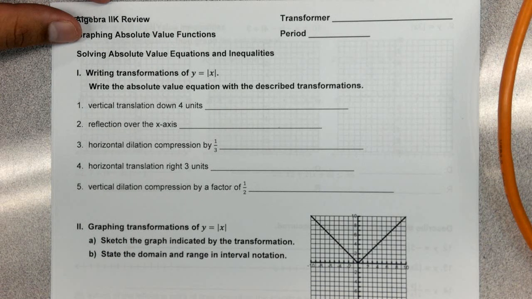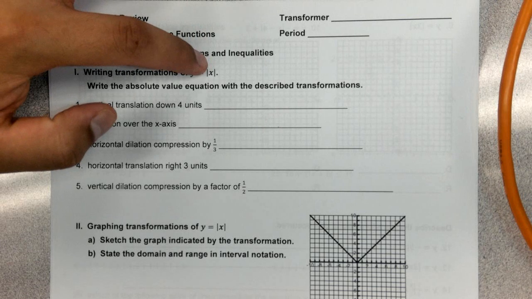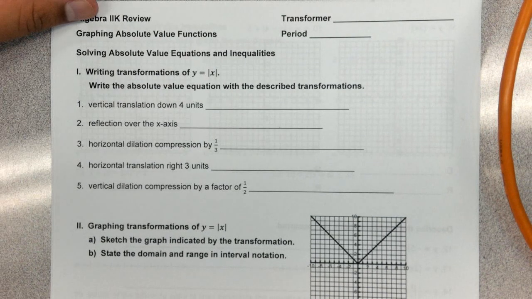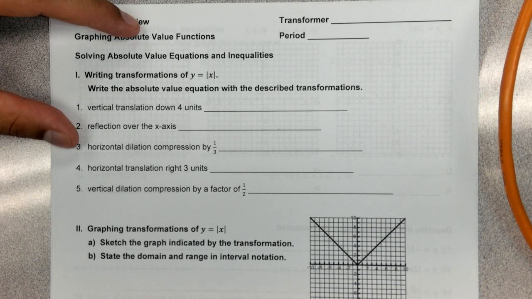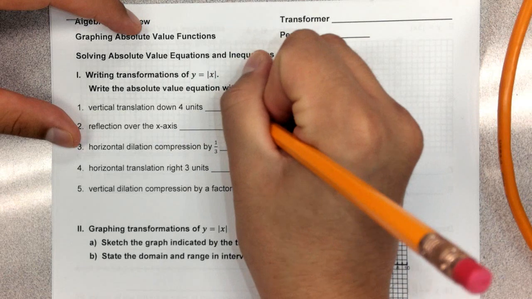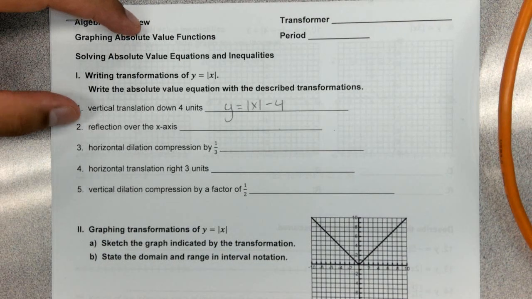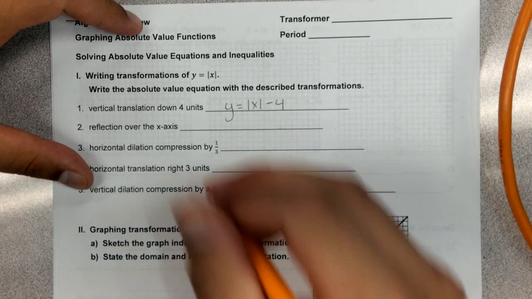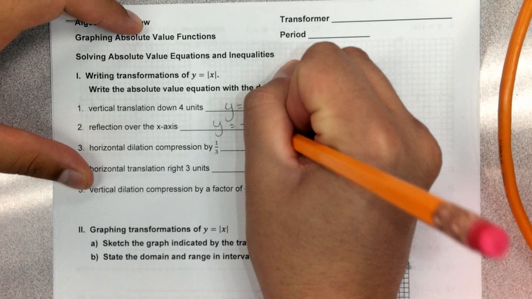Number 1 says write the absolute value equation with the described transformations, and they provided us the parent function y equals the absolute value of x. So for number 1, vertical translation down, that would be y equals the absolute value of x minus 4. Reflection over the x-axis would be y equals negative absolute value x.